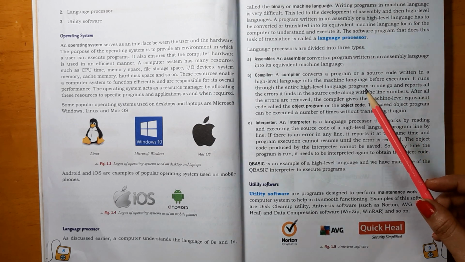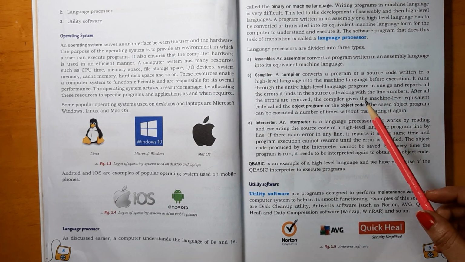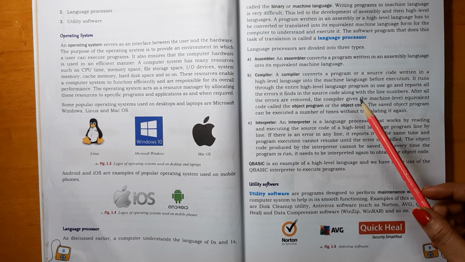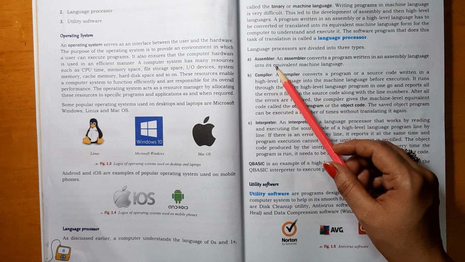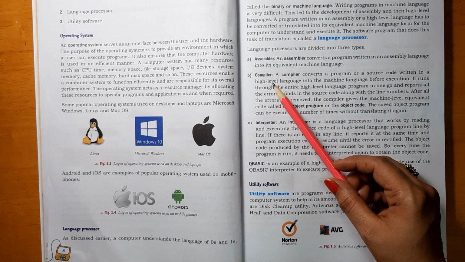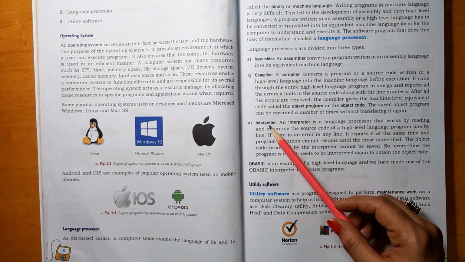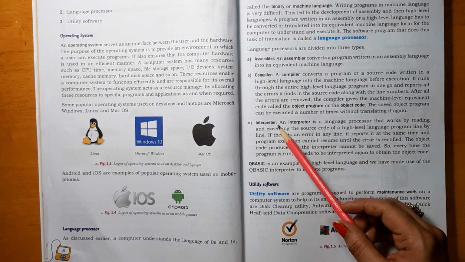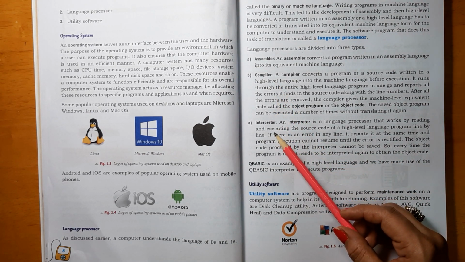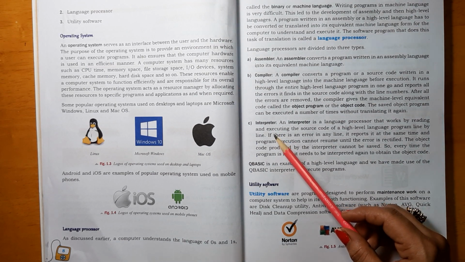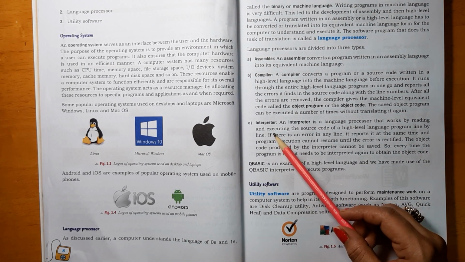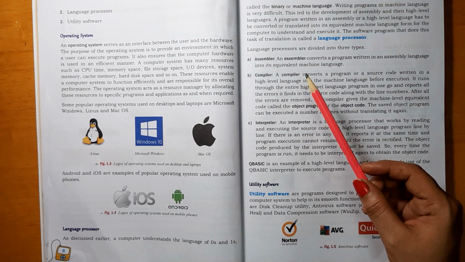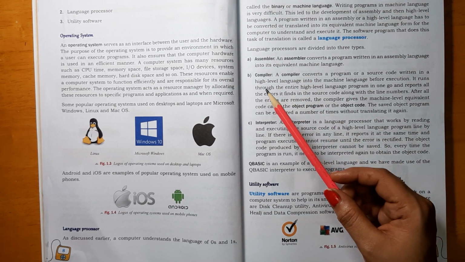So there are three types of language processors. The first one is assembler, second one is compiler, and the third one is interpreter. Now let's see in brief the tasks of each of these language processors.